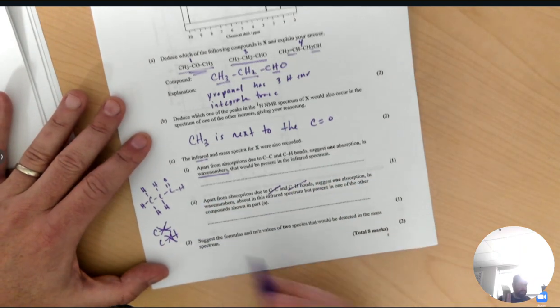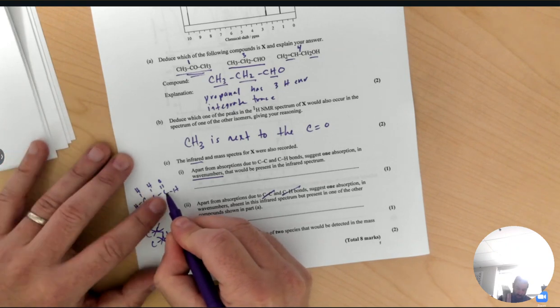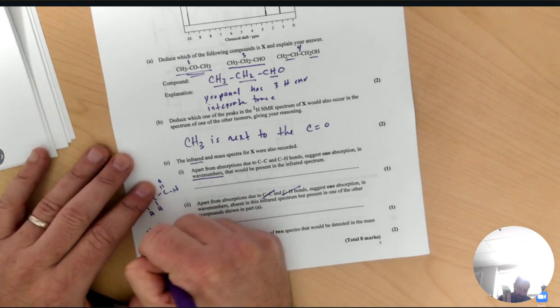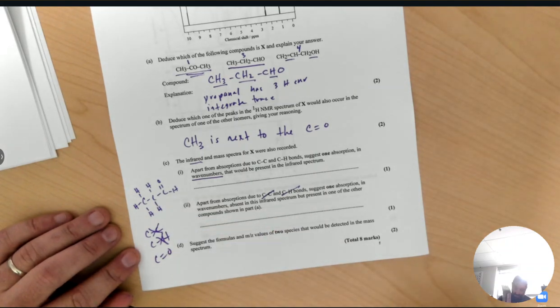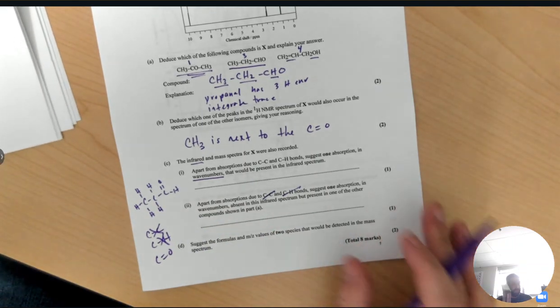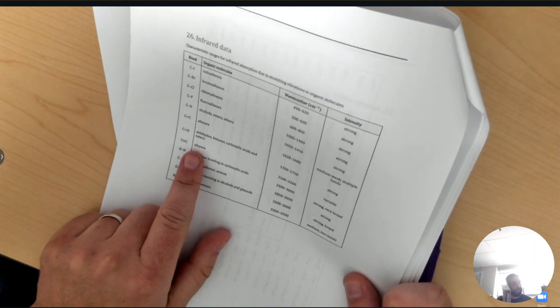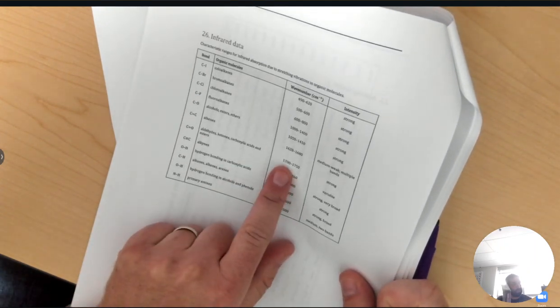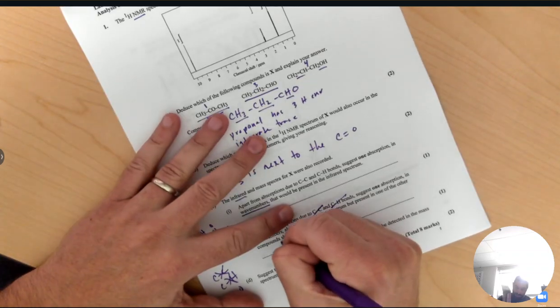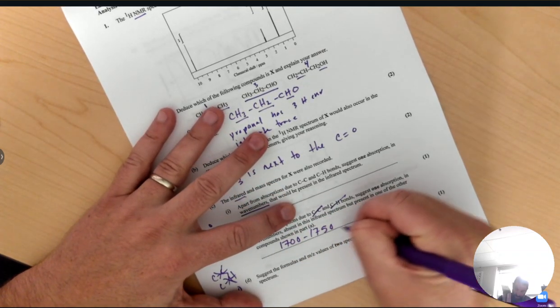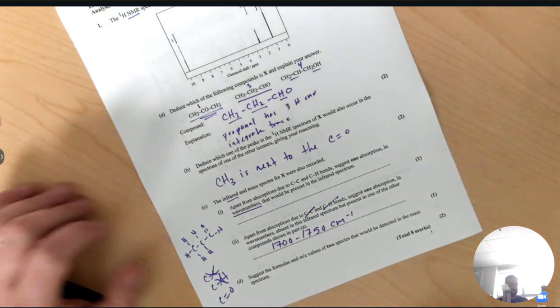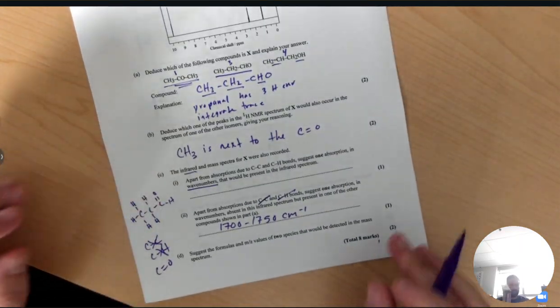So the only other bonds in this molecule are carbon double bonded to oxygen, and that's it. So if we look in table 26 for the carbonyl bond, we see it shows up between 1700 and 1750 wave numbers. So I would say it would be 1700 to 1750 wave numbers, which is cm⁻¹.